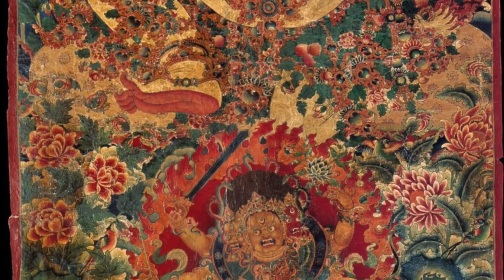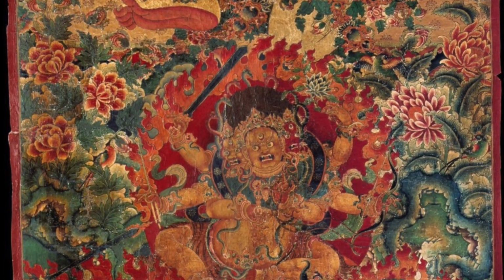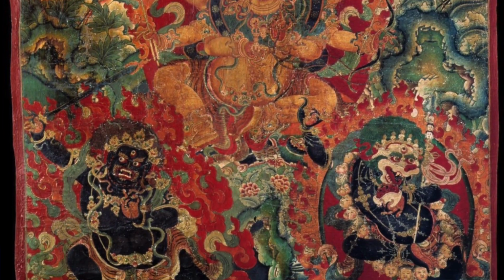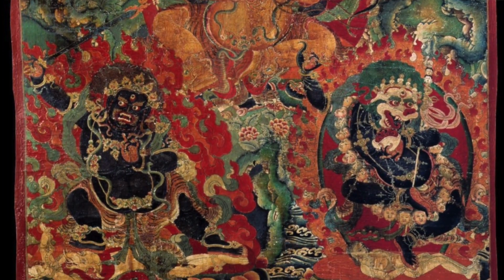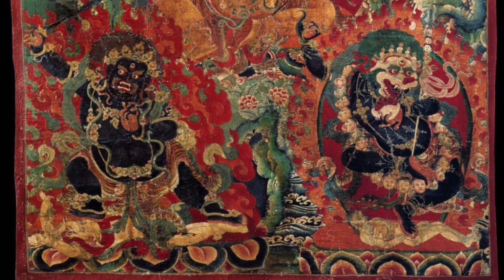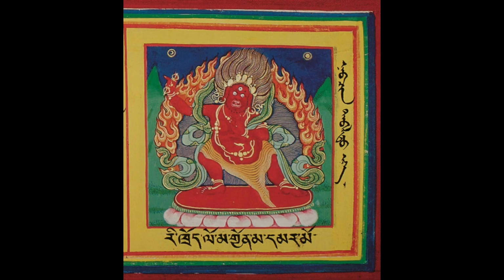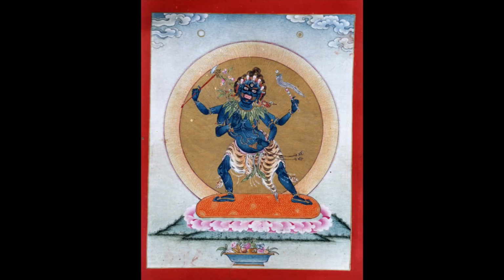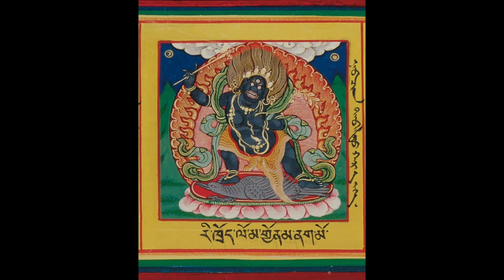So in terms of basic appearance, the most common form of Parnashavari is yellow, with the 3 faces and the 6 arms. And after that, we have a number of variant forms. We have a red wrathful with 2 hands, a green peaceful with 2 hands, blue wrathful with 4 hands, black wrathful with 2 hands. So that's color.